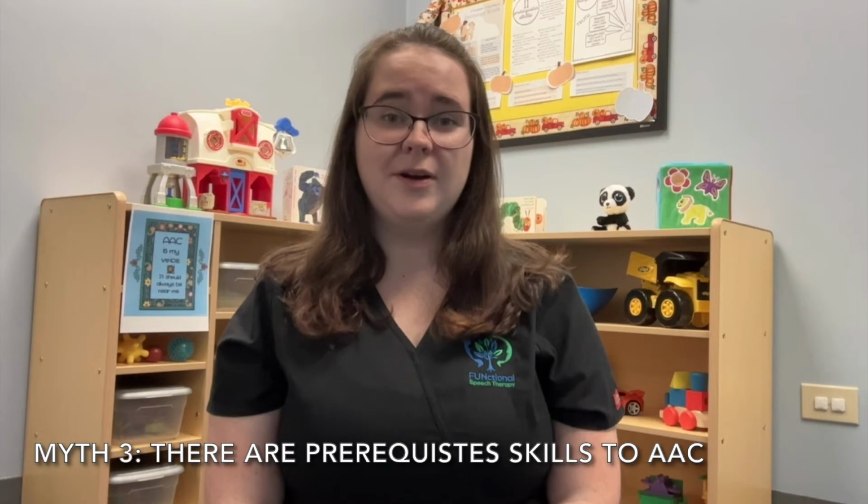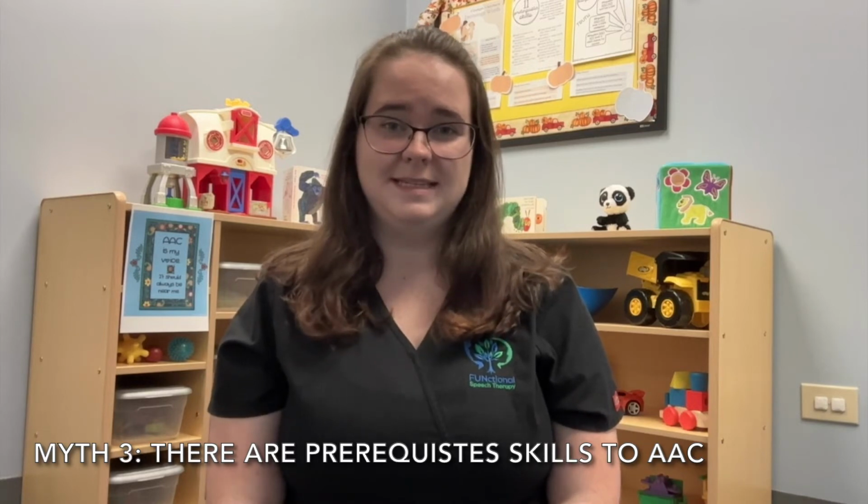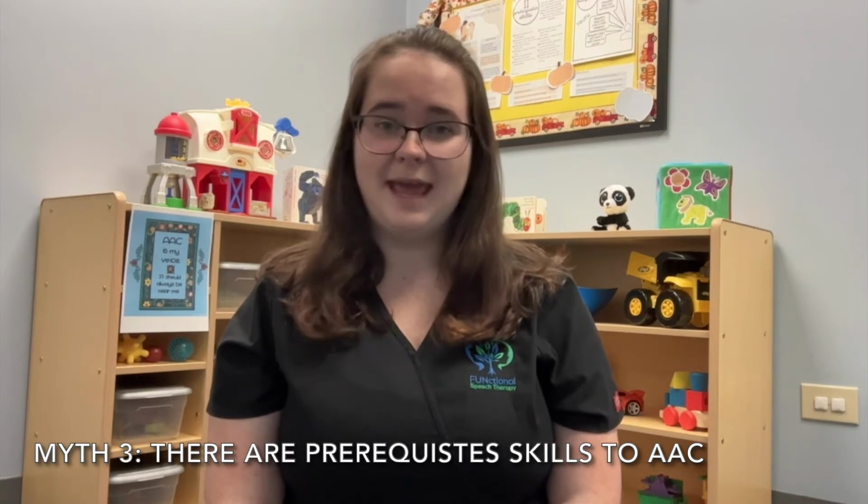Myth 3. My child needs foundational skills to use AAC. The truth? There are no prerequisites to using AAC. Any child with any level of skill can begin to use AAC. The best part about having so many options for AAC is that the device is tailored to the child's needs and abilities. This goes for hearing, vision, motor, cognition, and language capabilities. Implementation meets the child where they are. Plus, oftentimes, children have skills that we don't even get to see until after we start using AAC.